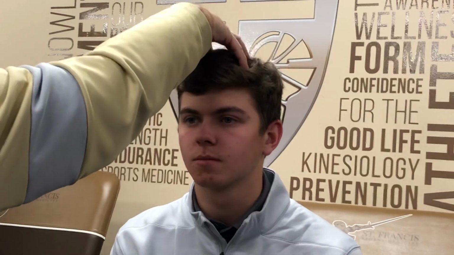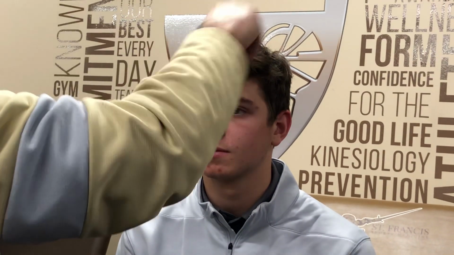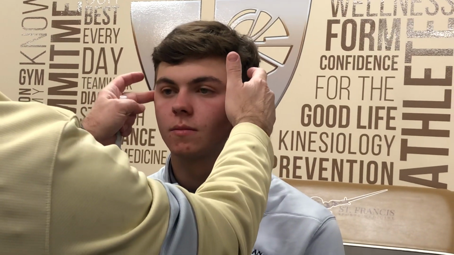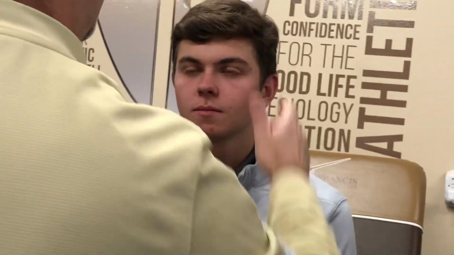We know the ethmoid is deep within the eye socket, and the sphenoid, you would have to decrown the person, remove the brain to palpate the sphenoid. There is a location right about here, deep underneath all the soft tissue, where the sphenoid is, but realistically you can't palpate it. So those are the skull bones.